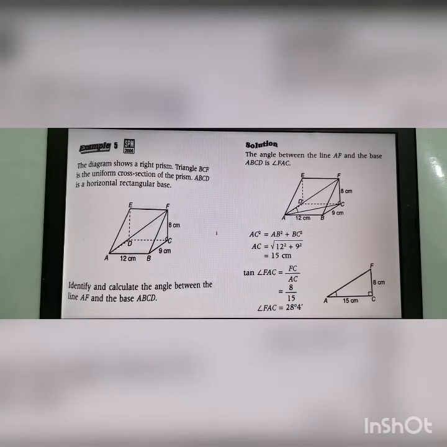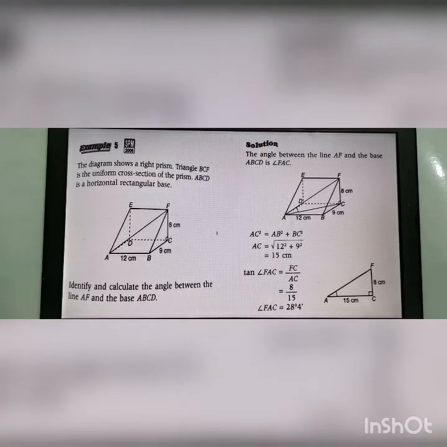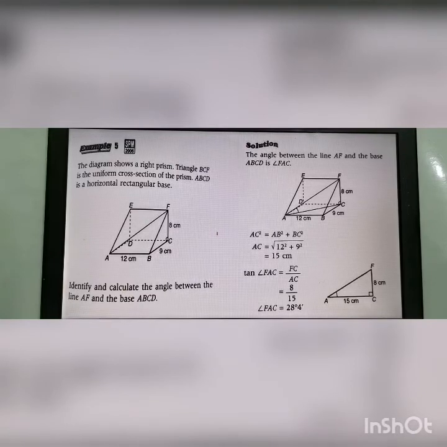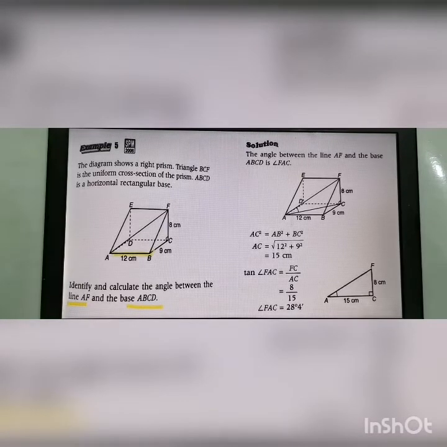Alright, next question. They say triangle BCF is a uniform cross section of a prism, and ABCD is a horizontal rectangular base. Okay, and then they say identify and calculate the angle between AF and base ABCD. So you need to find the base ABCD. You need to highlight it, ABCD.